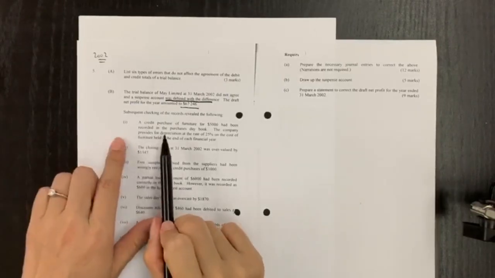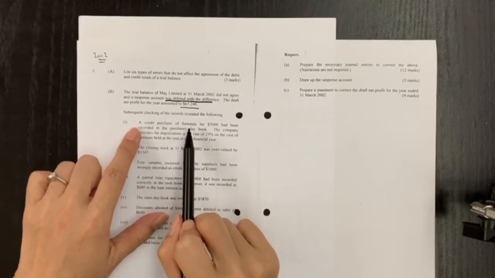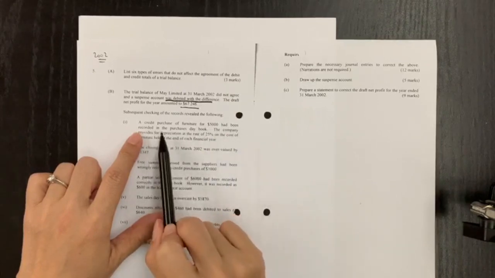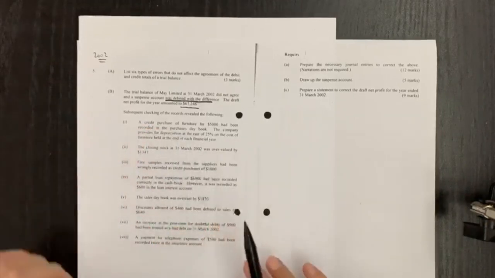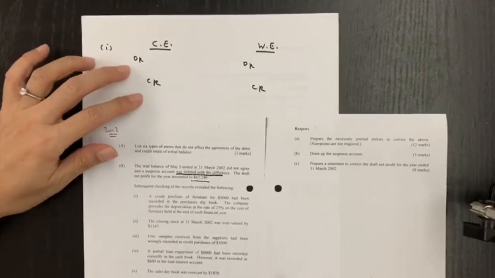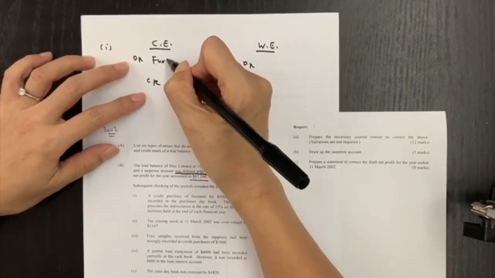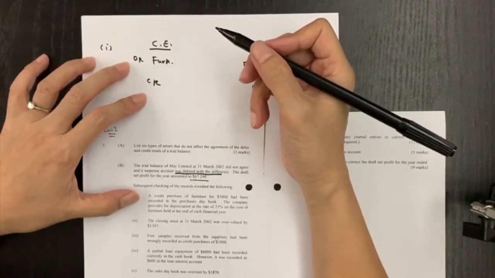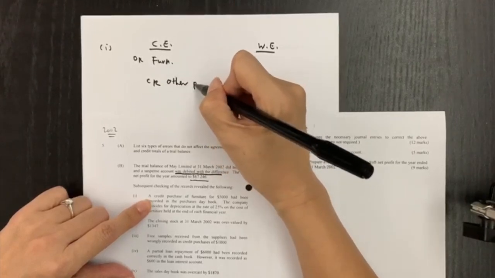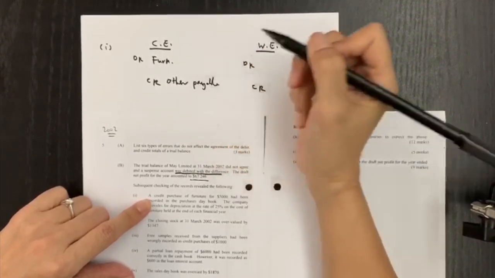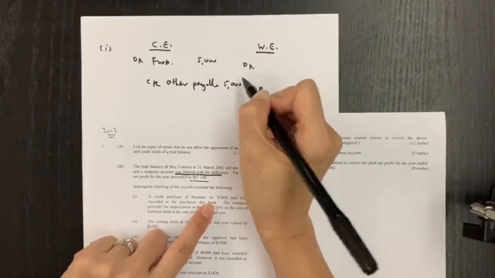Okay, so next we are going to do the analysis step by step. Number one, we are given this: a credit purchase of furniture for 5,000 had been recorded in the purchases daybook. So what should be the correct entry when we purchase furniture? Furniture is a kind of non-current asset. So the correct double entry is that we should debit furniture, and then credit purchase means we pay no money yet, so this is other payable. And the amount is 5,000 and 5,000.